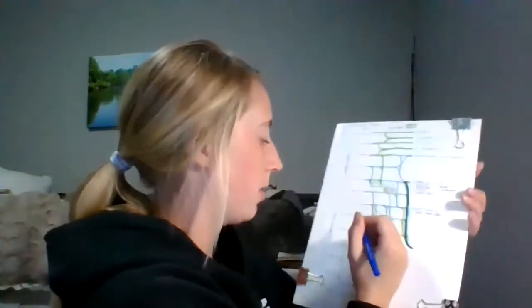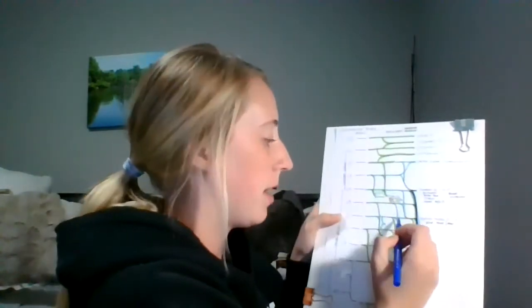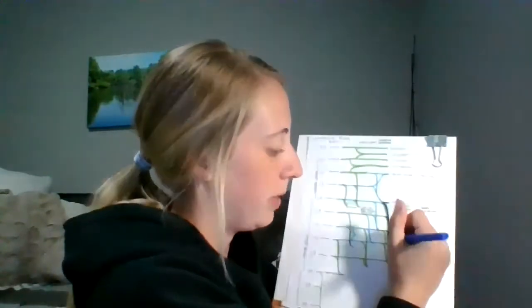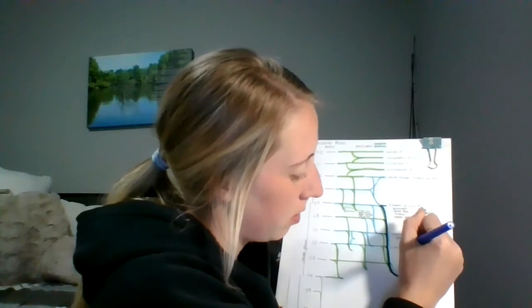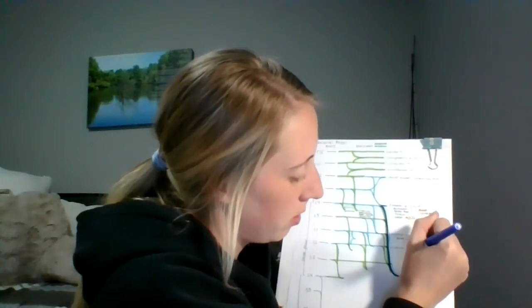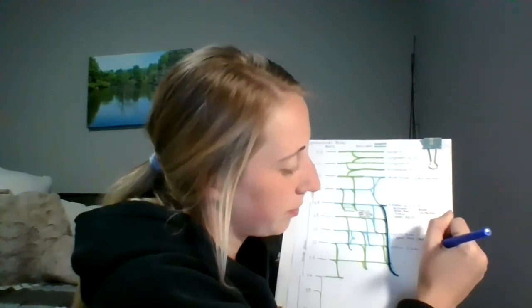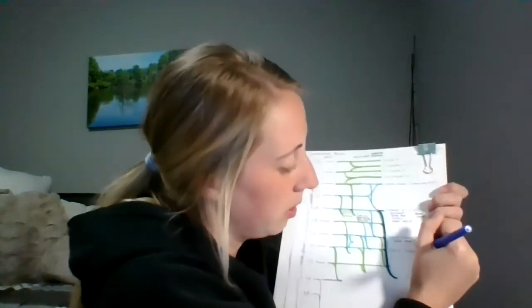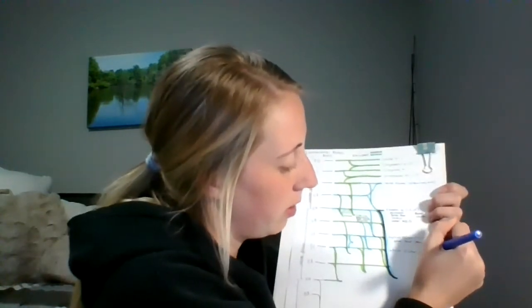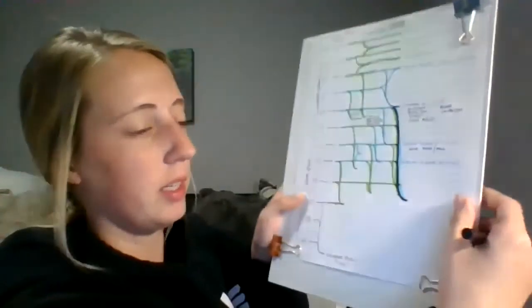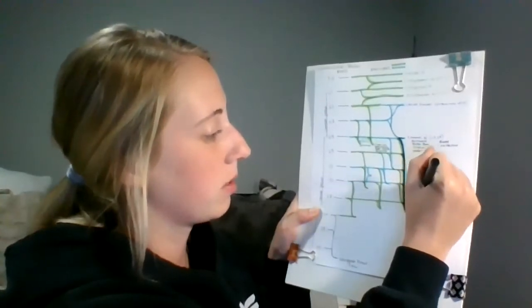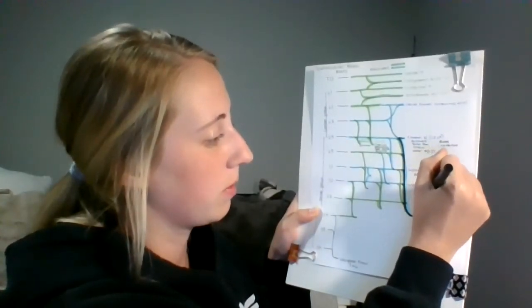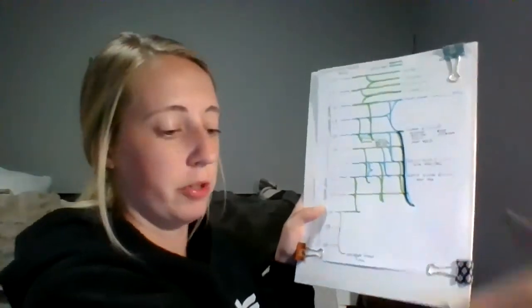And then below that, from L5, S1, and S2, we have the inferior gluteal nerve, L5 to S2. That innervates the gluteus maximus, on the posterior side.